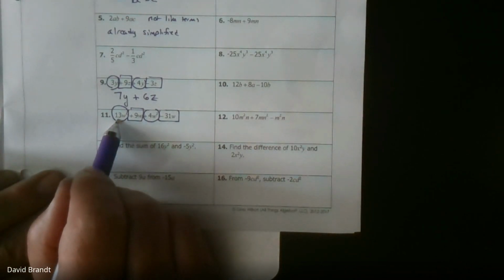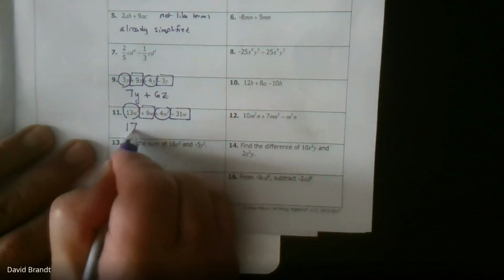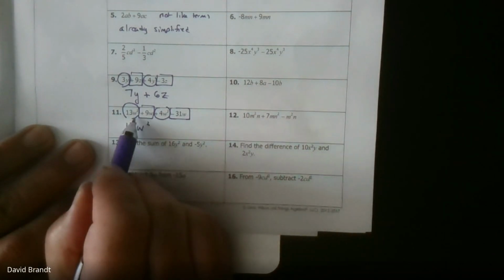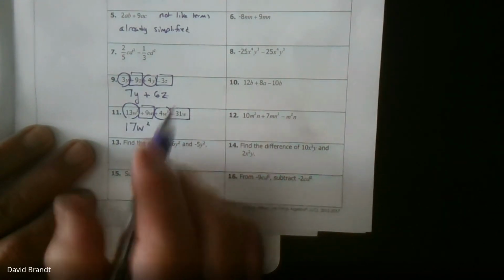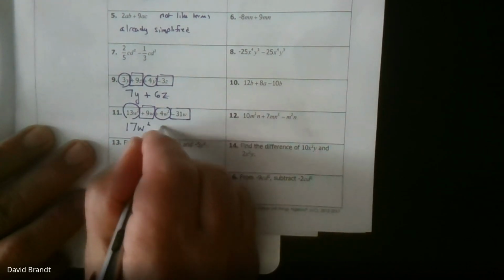All right, so 13w squared plus 4w squared. Is that 17w to the 4th or 17w squared? Remember, when you add, you do nothing to the exponents. So that would be 17w squared. And 9w minus 31w. Let's see, what's 9 minus 31? That would be negative 22w.